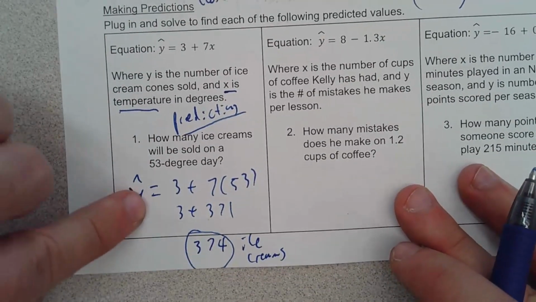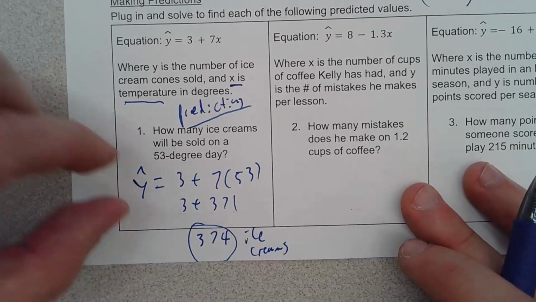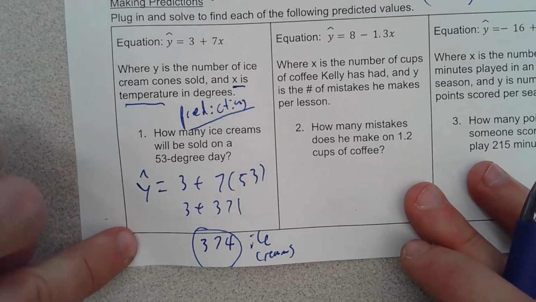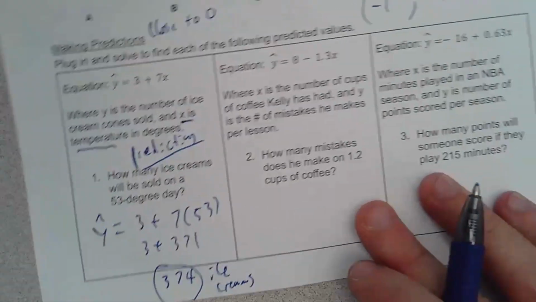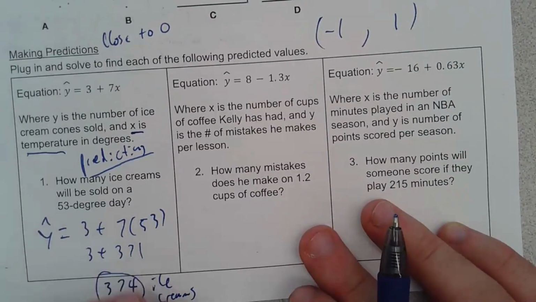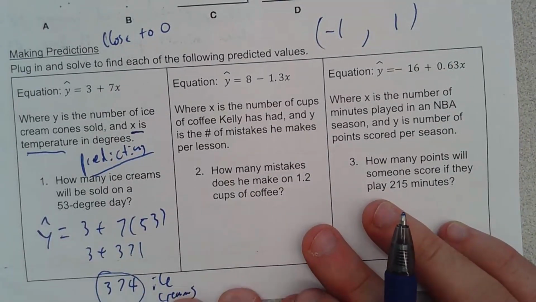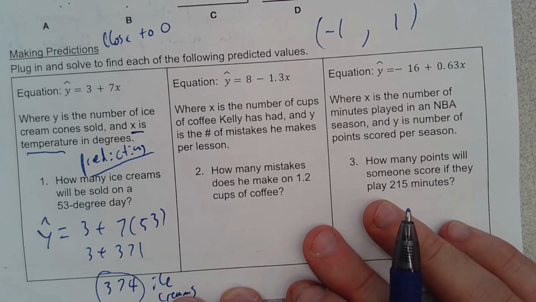Really show your work, guys. Write down the formula. Don't just do it in your head. Write down the formula. Show me your work. Okay. Next one. So it's a coffee one. How many mistakes does he make on 1.2 cups of coffee?